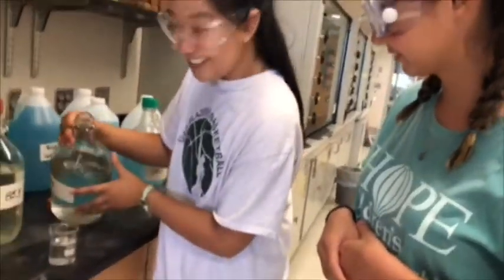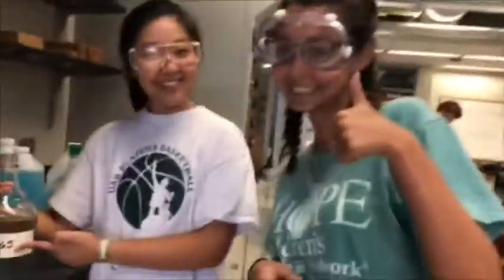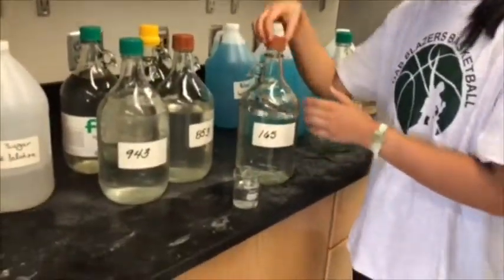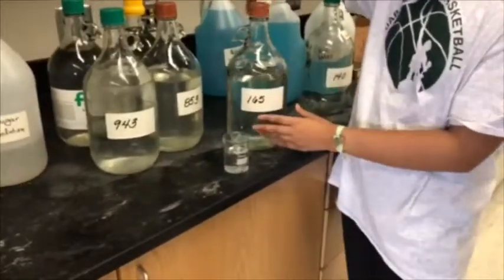For exercise 3, we used the data that we collected in exercise 2 to determine the unknown solution given to us in the lab.